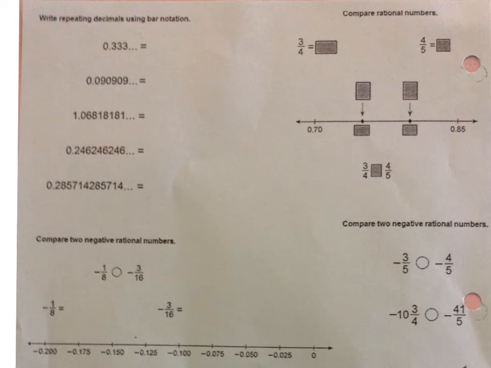Okay, so we're going to work on our 1.2 Day 2 notes. We're still dealing with writing rational numbers as decimals, and we're on the back side of the note sheet. This first section right here says write repeating decimals using bar notation. So we need to remember from the front how we would write 0.333 using the bar notation.